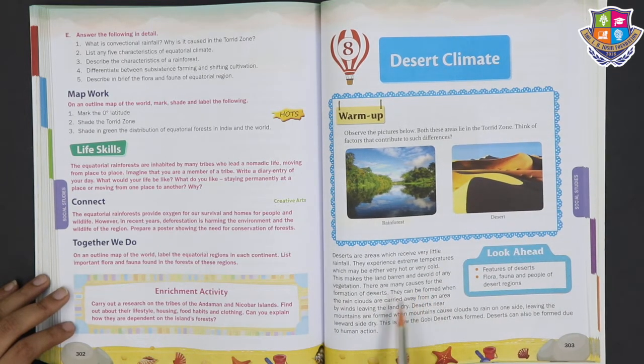There are many causes for the formation of deserts. They can be formed when the rain clouds are carried away from an area by winds, leaving the land dry. Deserts near mountains are formed when mountains cause clouds to rain on one side, leaving the leeward side dry. This is how the Gobi Desert was formed. Deserts can also be formed due to human action.